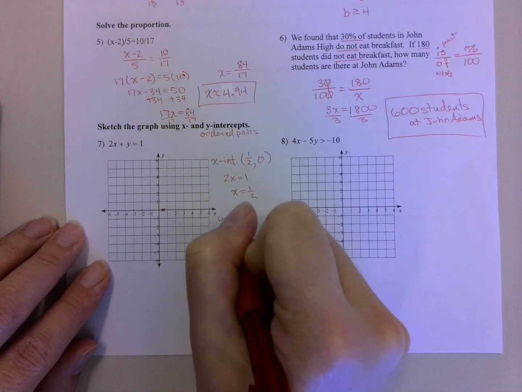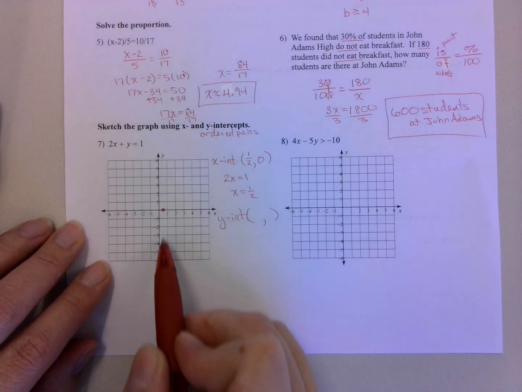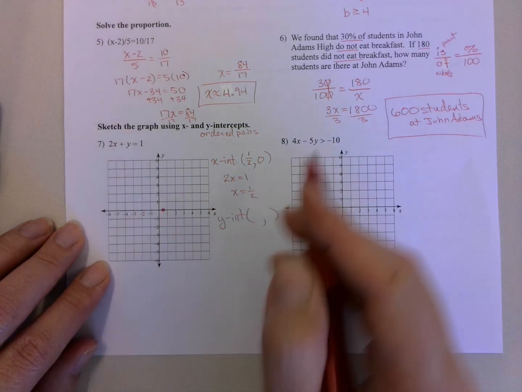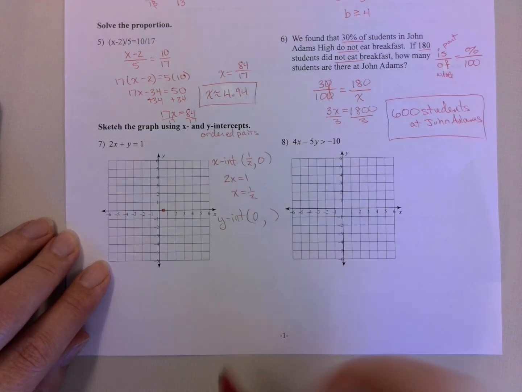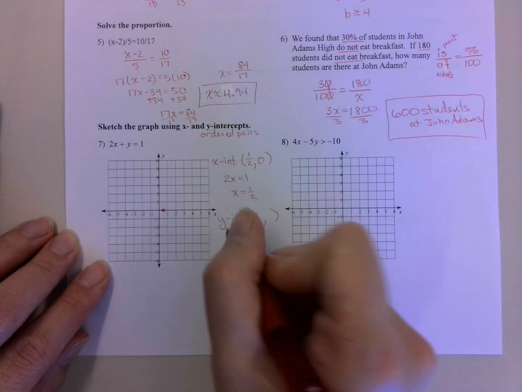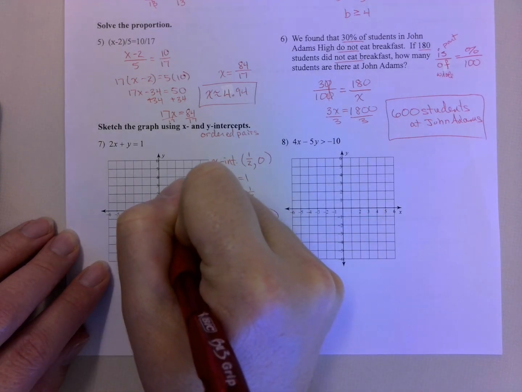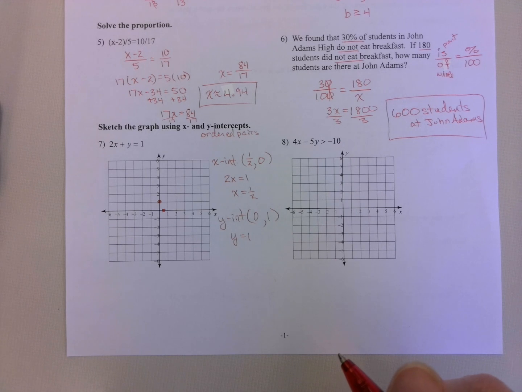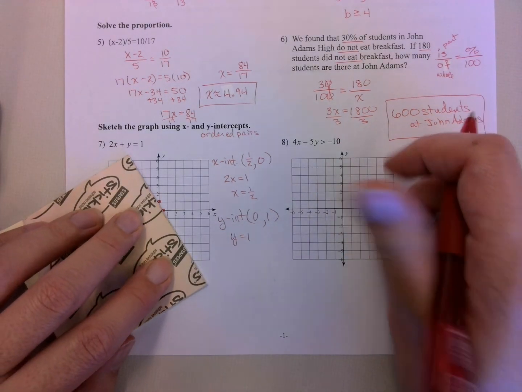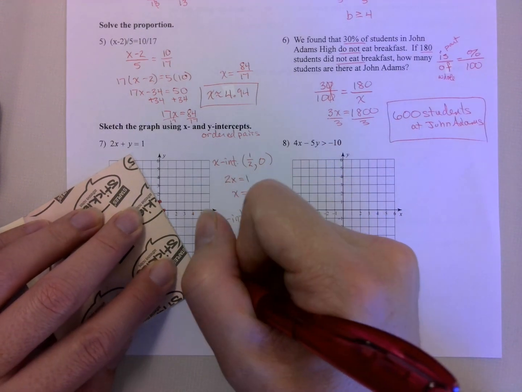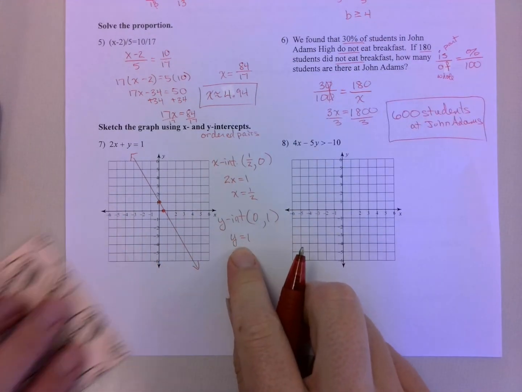Then I'm going to find my y-intercept, and I know that my y-intercept is on the y-axis, and since it's there, the x value is 0. We're looking for y. So come back up. 2 times 0 is 0. We're left with y equals 1. And that's my other point. And we're going to go ahead and draw in our line. The points are a little bit close together, so I'm going to try to do the best I can to get an accurate line here. There we go. So that's graphing using x and y intercepts.